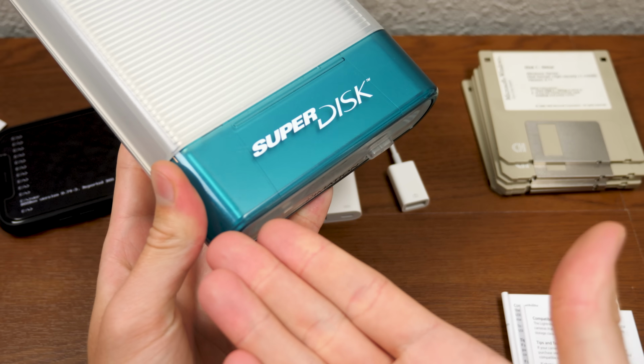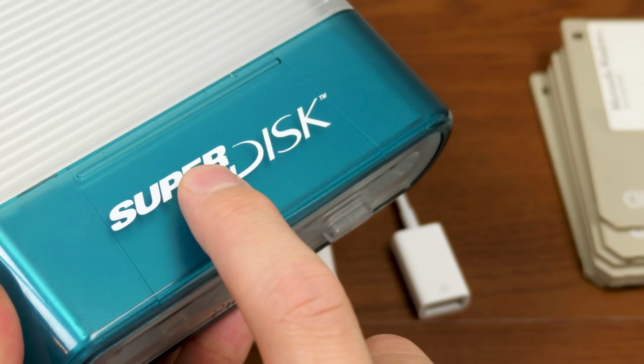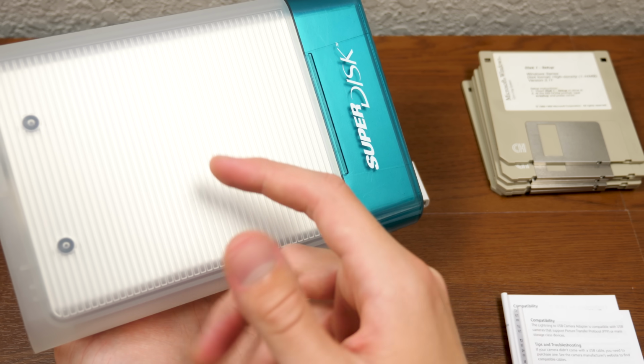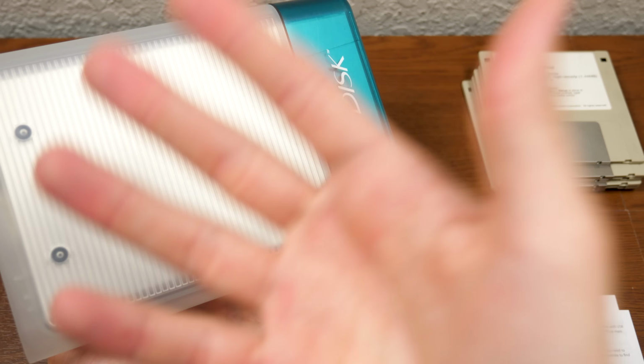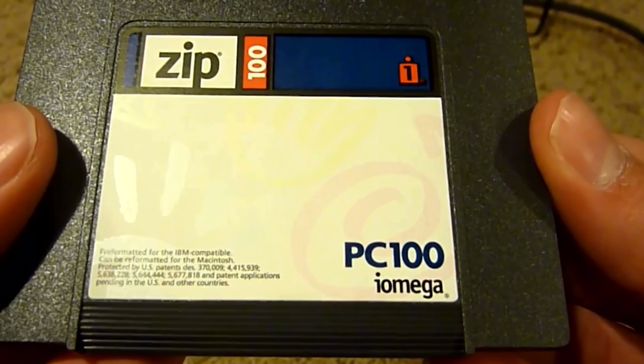This, my friends, is a SuperDisk. No, not the Sony Nintendo thing. This is actually a pretty neat piece of history, because this right here is a super floppy format. Now, you probably know what the Zip drive is, right? The Zip drive and the Zip disks. That was a super floppy format.